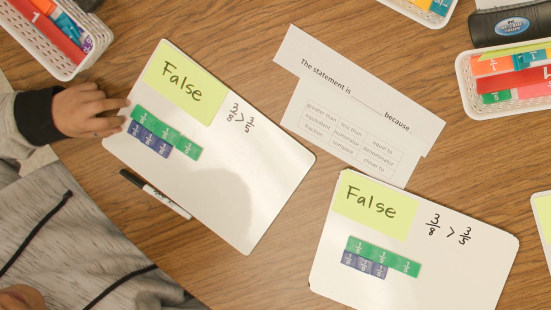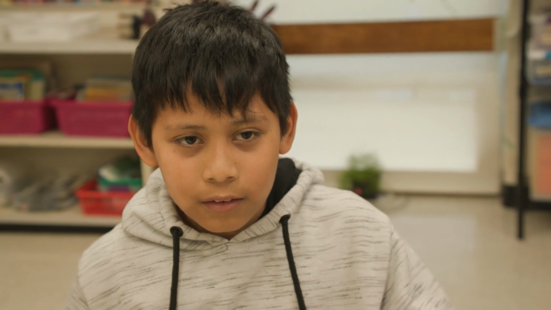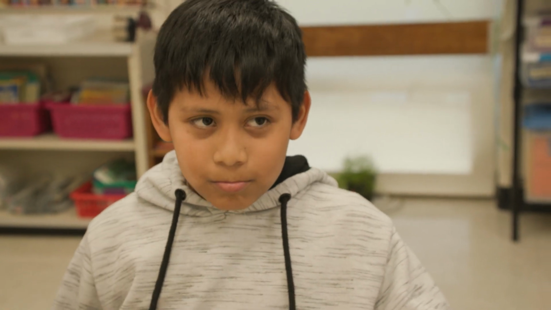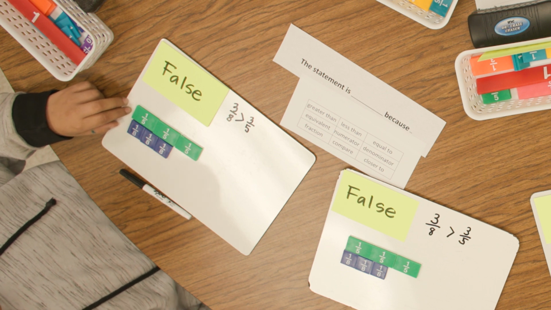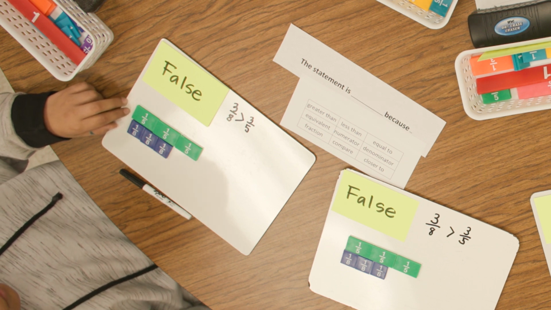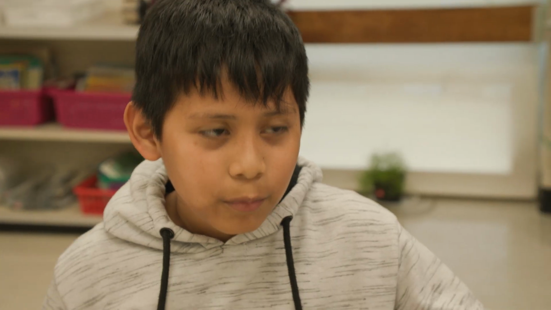But like the numerator is much closer than the denominator. So the numerator is closer to what than the denominator? Like 3/5, if you add 2 more fifths, it will equal 1 whole.